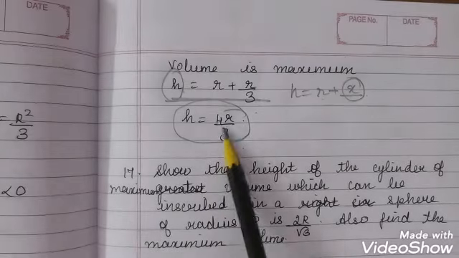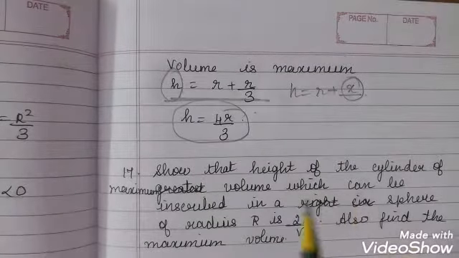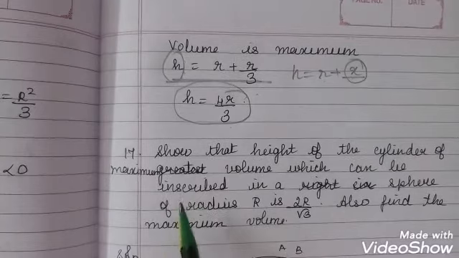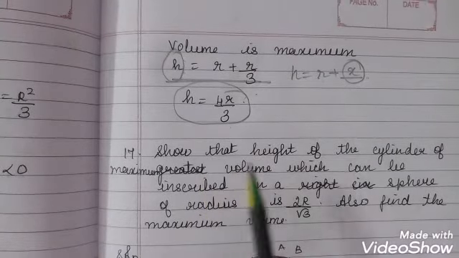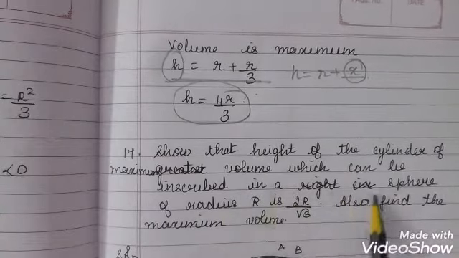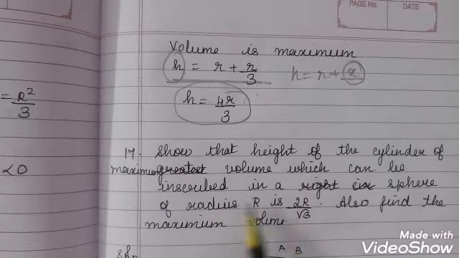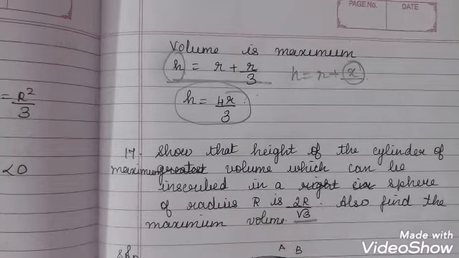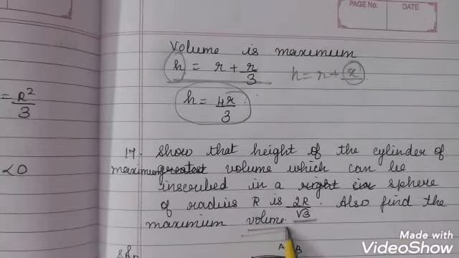So it is equal to 4 by 3 times the radius of the sphere. Got it? Yes. Now here the 17th question. Show that the height of the cylinder of maximum volume, which can be inscribed in a sphere of radius r, is said to be equal to 2r by 3. Also find the maximum volume.